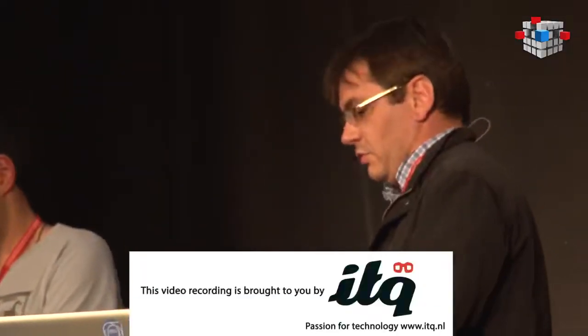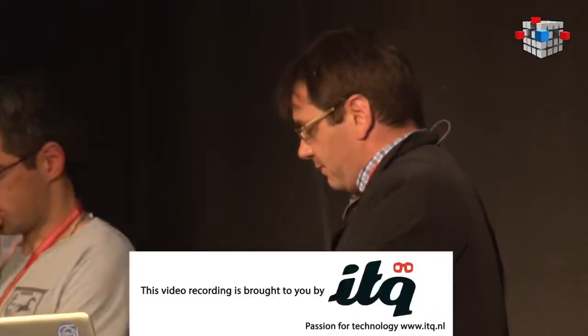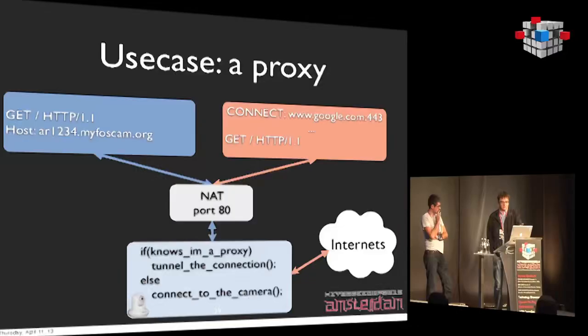Whoever connects to it doesn't know it's a proxy, and the camera's web server would respond to the request sent to the proxy. But if somebody knows that it's a proxy, the proxy server would act as a normal proxy server. For example, if there is a CONNECT keyword at the beginning of the request, it tries to establish a tunnel to google.com port 443, and it just acts as a normal proxy.